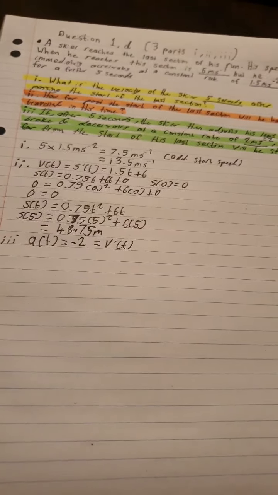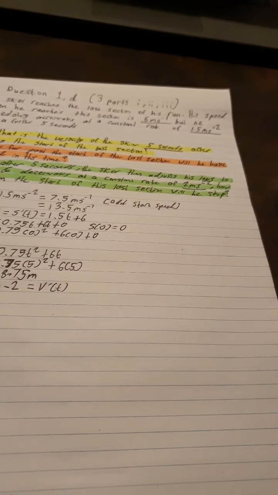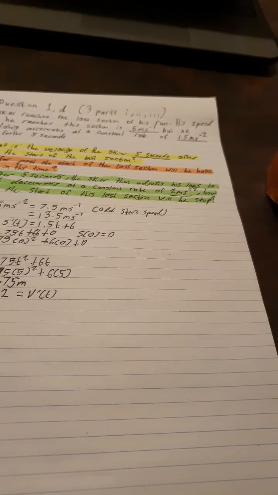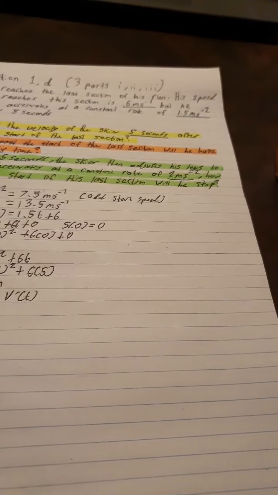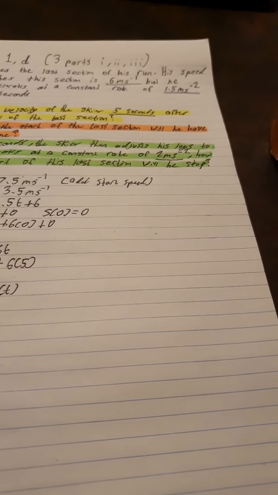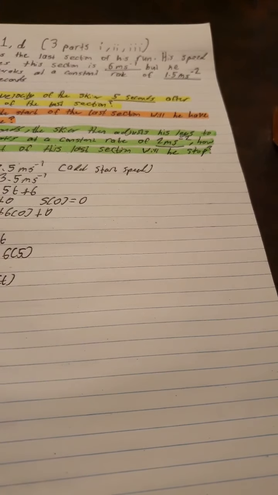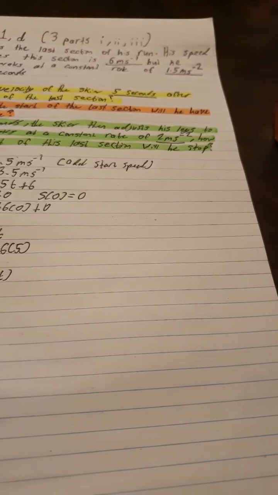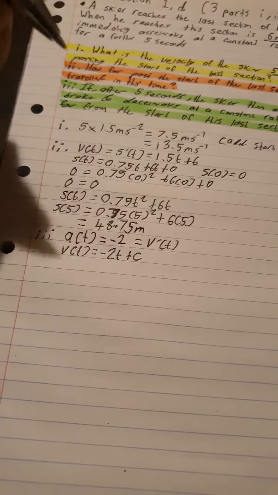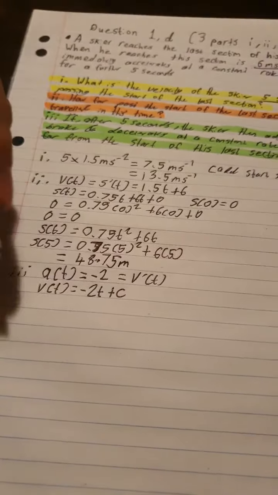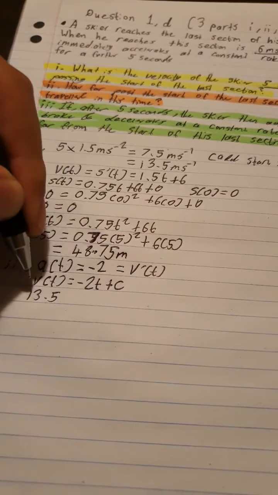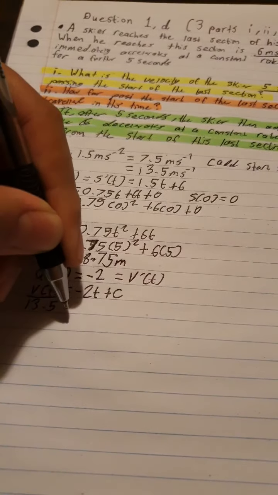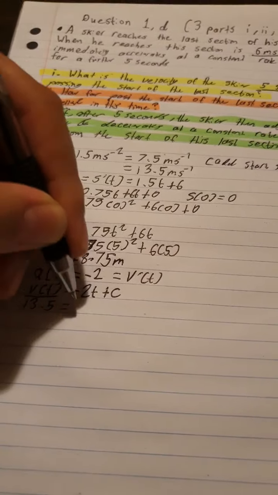And we know that v of t would equal -2t plus c, and we would know that 13.5, because we found what this is, would equal -2 times 0 plus c.